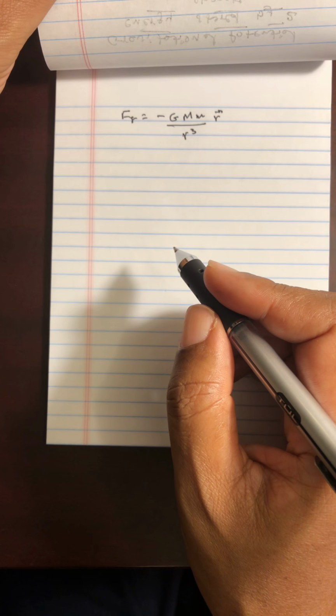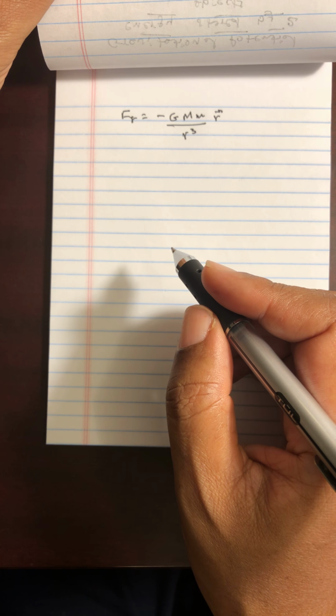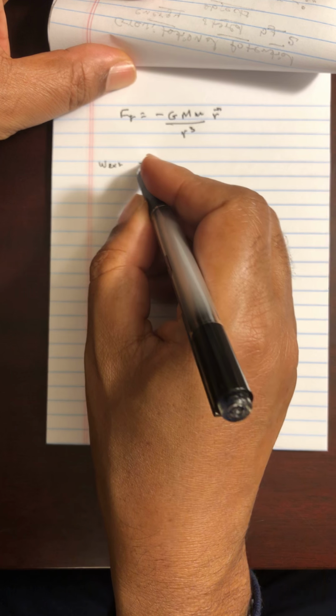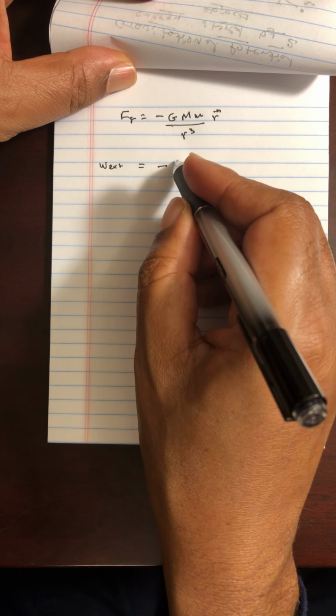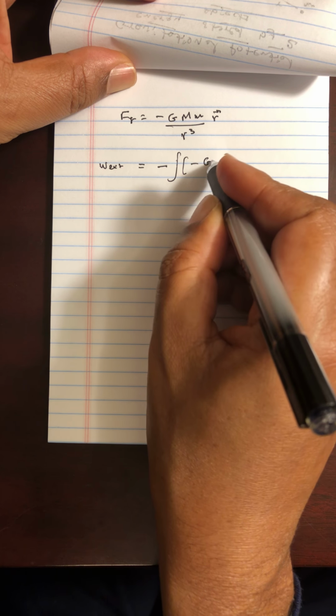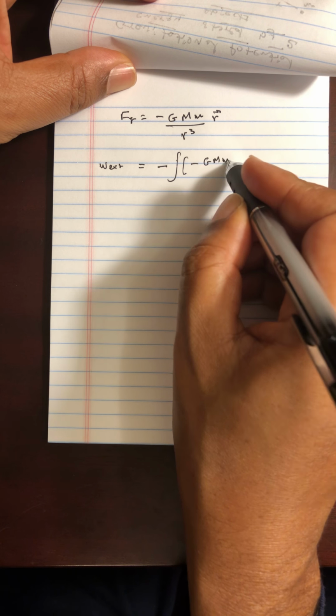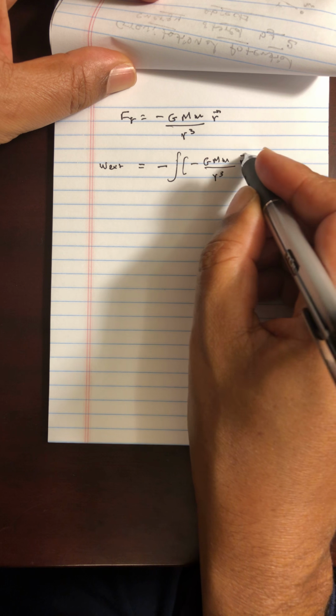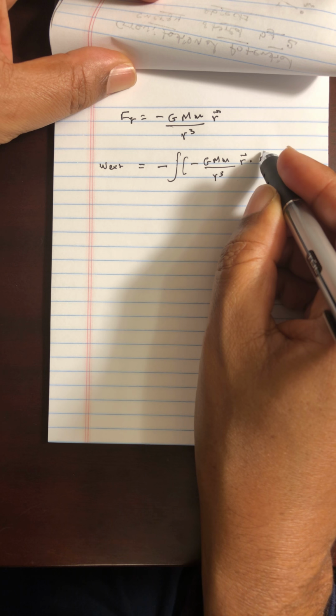This is the gravitational force. So the work done by the external force is the negative of this one: negative GMm divided by r cubed, and then we have r dot er.